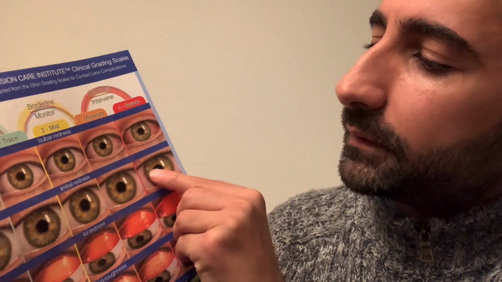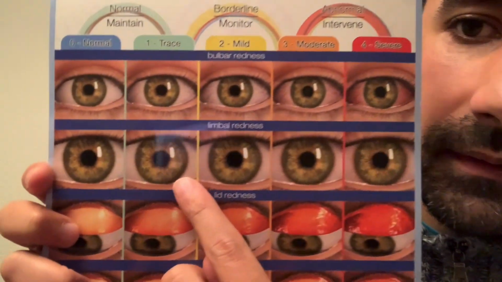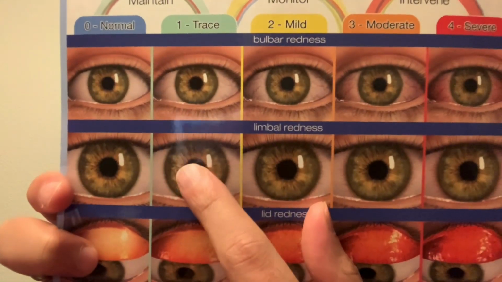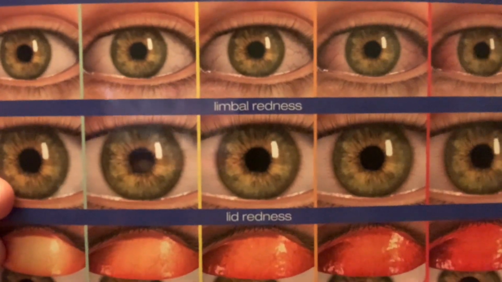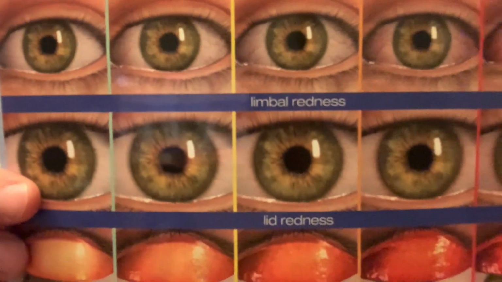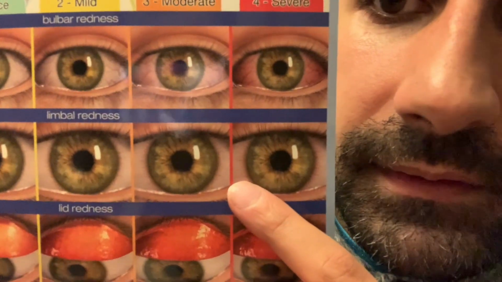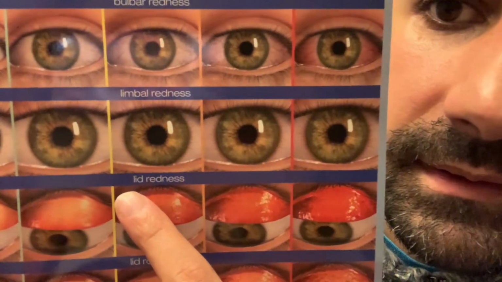So we're probably looking at grade 1 limbal redness of this area here. Just have a closer look for me. Definitely nothing like this.